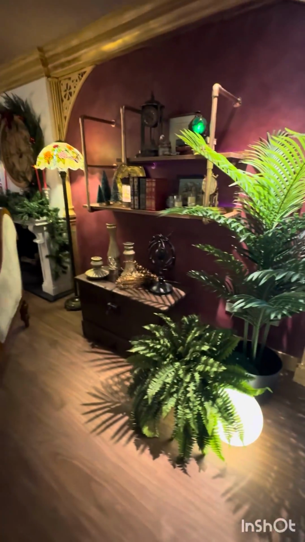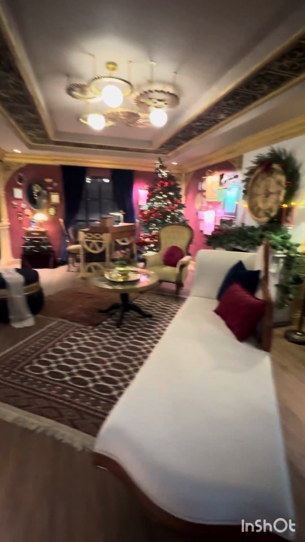Sis, grabe, grabe. Pag yun ang bahay mo, hindi ka naglalabas, no? Tutulog ka na lang.